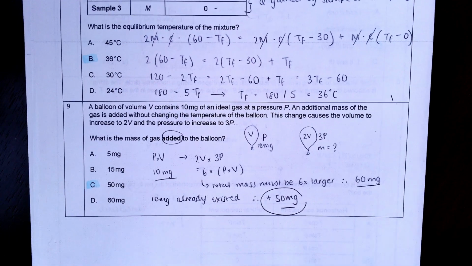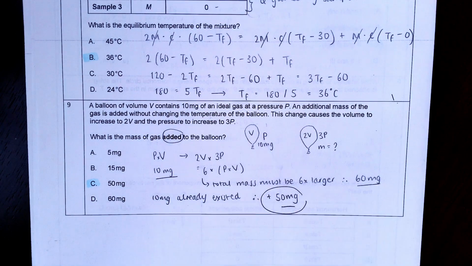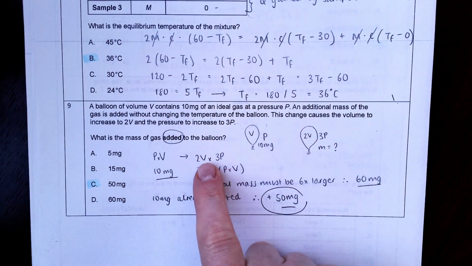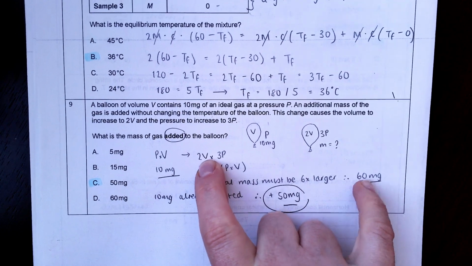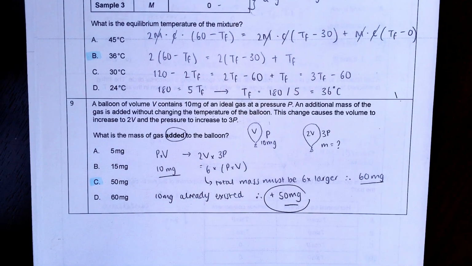In question 9, a balloon of volume V contains 10 milligrams of an ideal gas at a pressure P. An additional mass of the gas is added without changing the temperature of the balloon. This change causes the volume to increase to 2V and the pressure to increase to 3P. What is the mass of the gas that was added to the balloon? So not the final mass, but the mass that you had to add. Now, we know that if the temperature does not change, PV is constant. Okay, so initially we had PV, and finally we had 2V multiplied by 3P, because the volume doubled and the pressure increased to 3 times that.